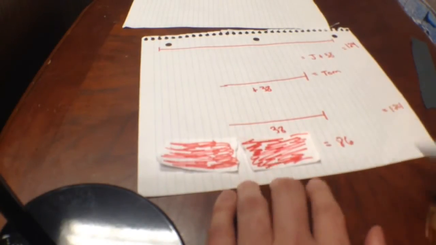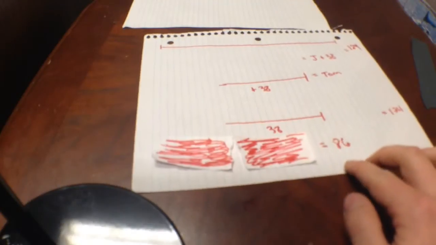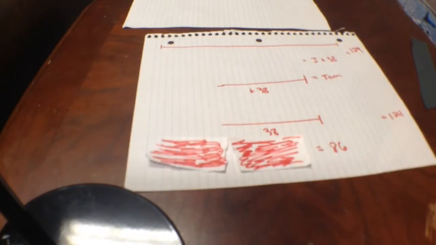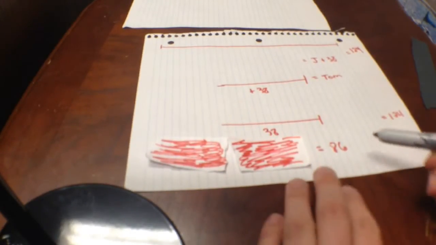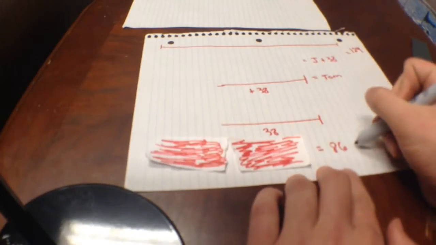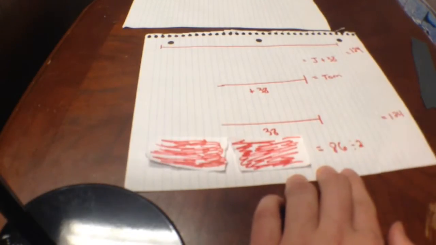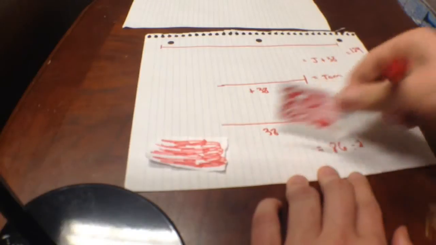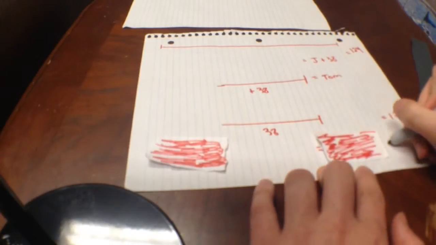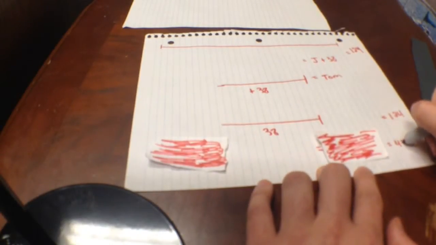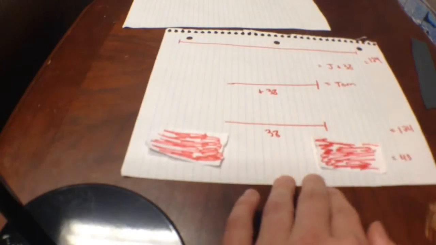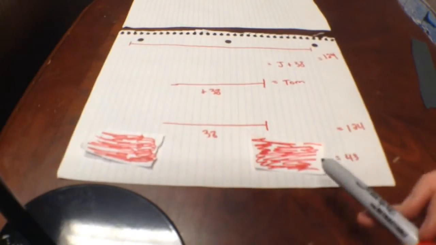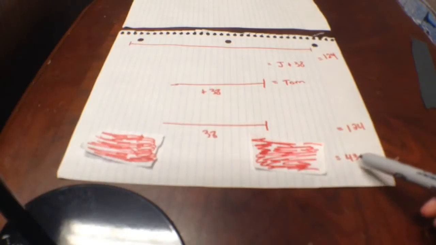We have 86. Now we have two Jerrys equal 86. If we cut that 86 in half, or divide it by 2, we now have one Jerry equals 43 bottles. So this means that Jerry has 43 bottles.